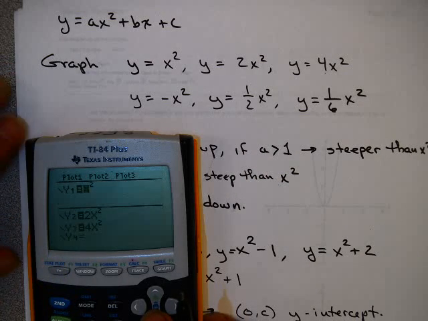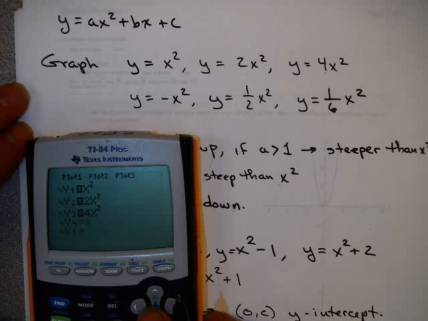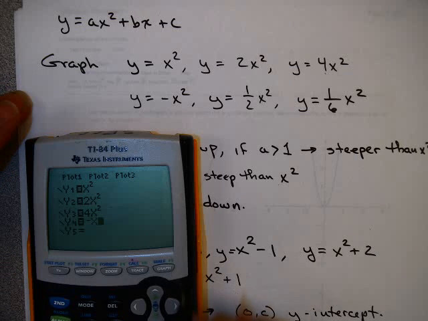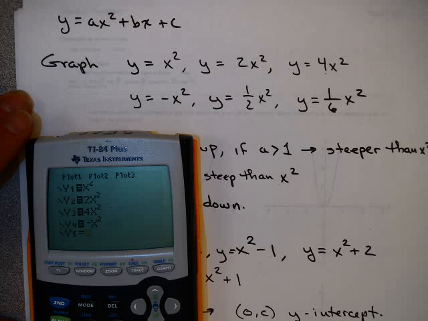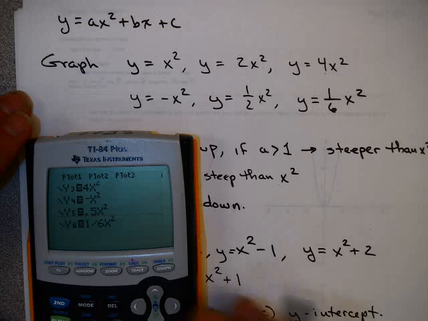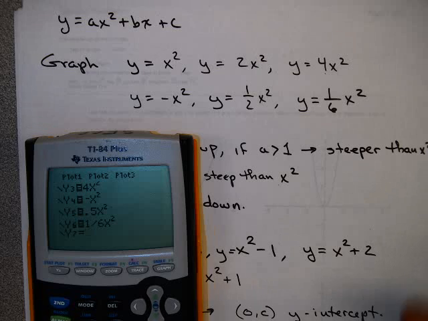To throw into this, I'm also going to throw in the equation minus x squared, okay? And also 1/2, I'm going to use 0.5, that's the same as 1/2, x squared. And 1/6, I'm going to take 1 divided by 6 times x squared.